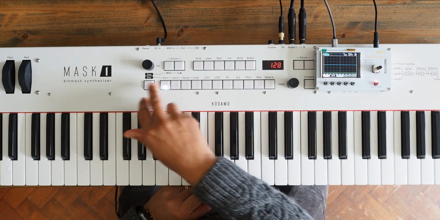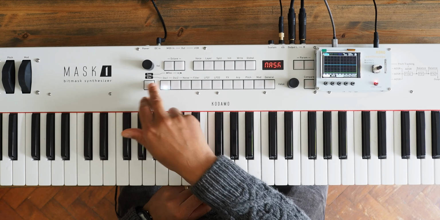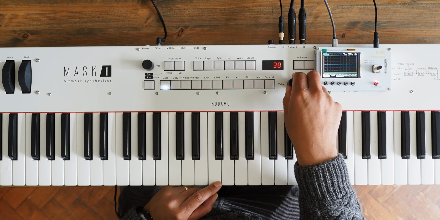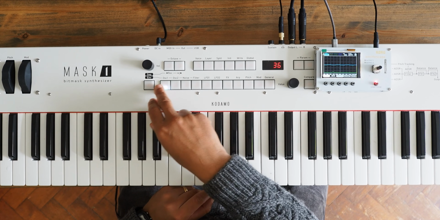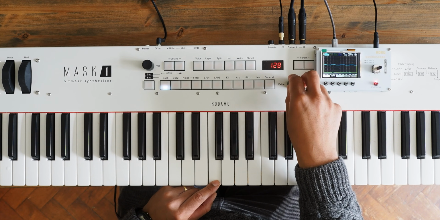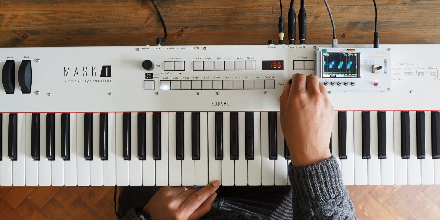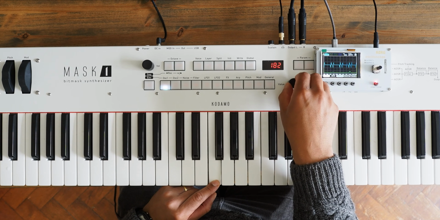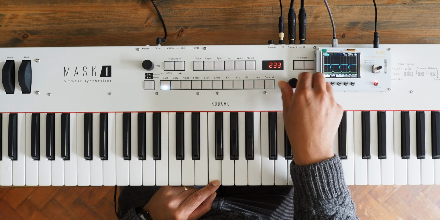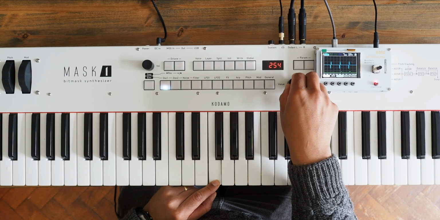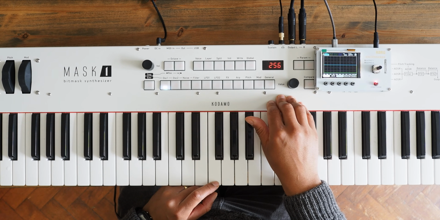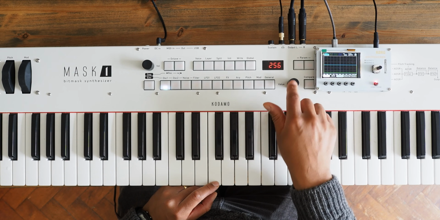Now we've run out of octave up buttons, so let's go into Bitmask itself and we're going to raise it to plus 36. Okay, so the next jump should be at 256. Let's test that out. Yes. And then the next jump, in theory, would be at 512.